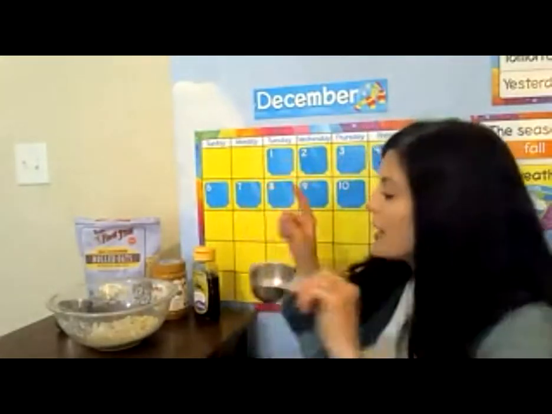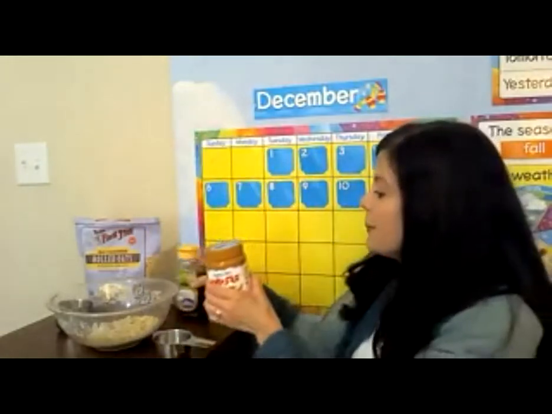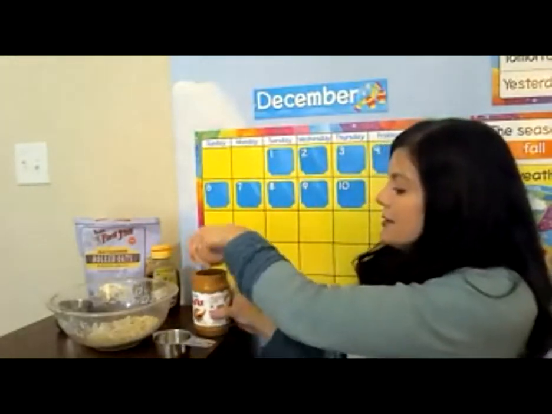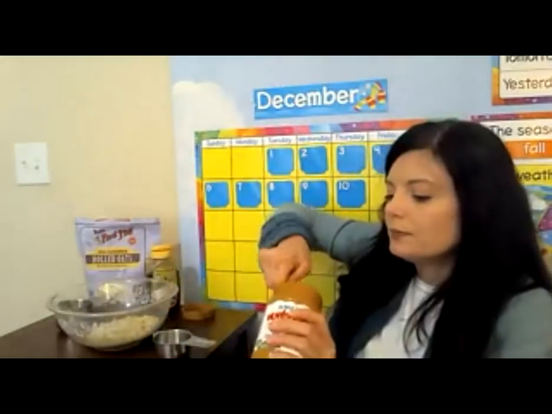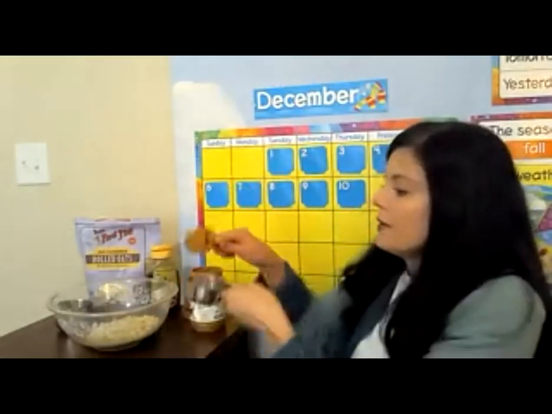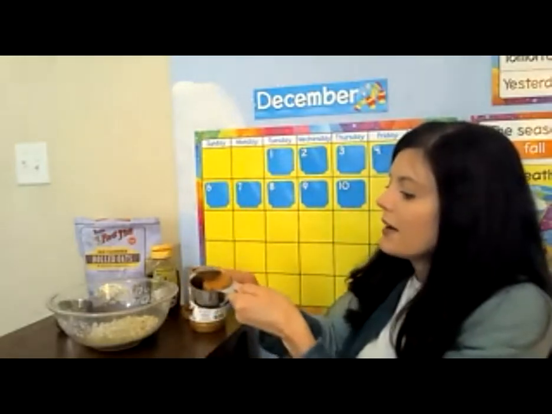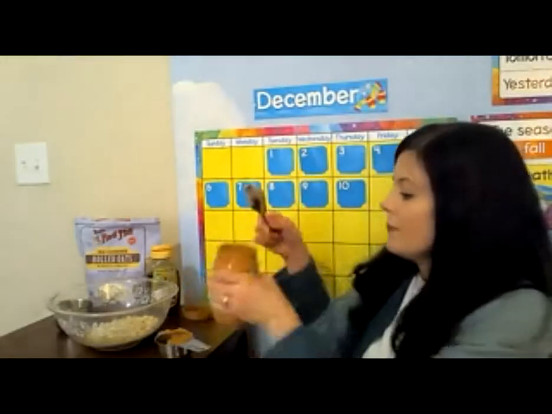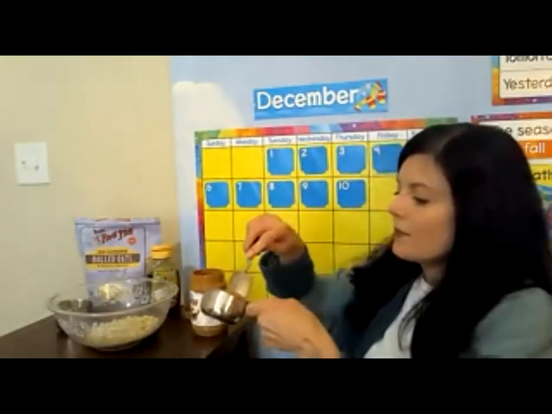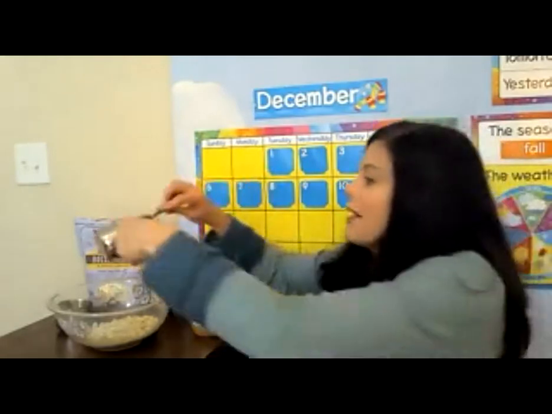All right, next, I need the next one that we used, a half a cup. Remember that one too? We're going to put a half a cup of peanut butter in. So I'm just going to use a spoon to scoop out that peanut butter. All right, I need a half a cup of peanut butter. Okay, that's about a half a cup.